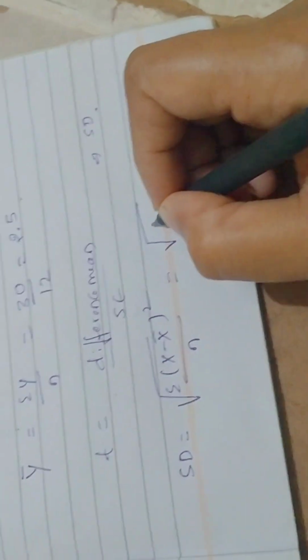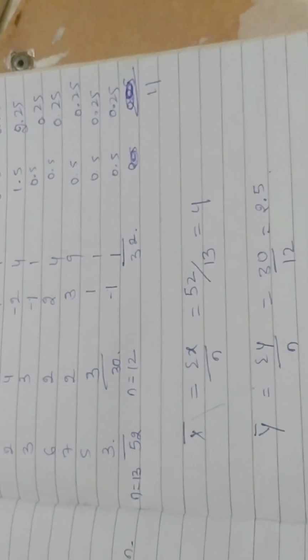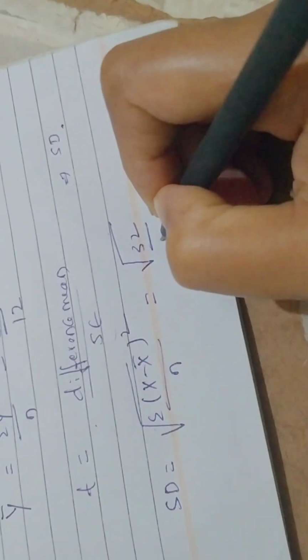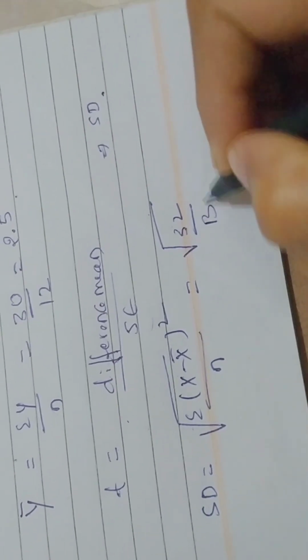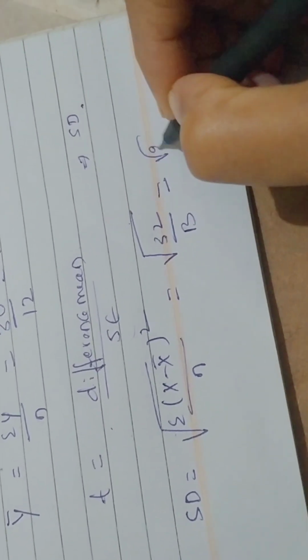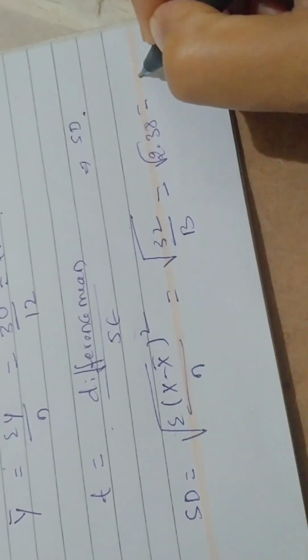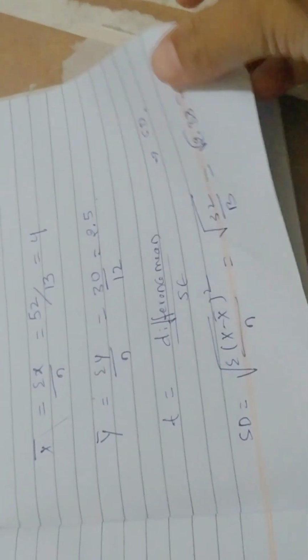Like that only. What value we have got, we need to put in this. So here we got the value as 32 divided by 12, so n we have as 13. After simplifying, we'll get around 1.54. Similarly, we need to find the standard deviation for the y variable.